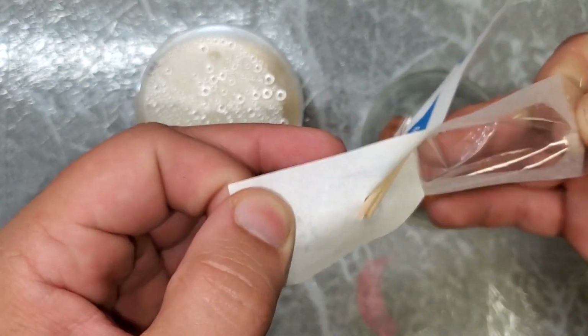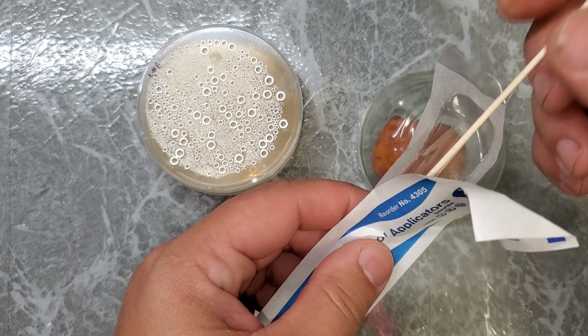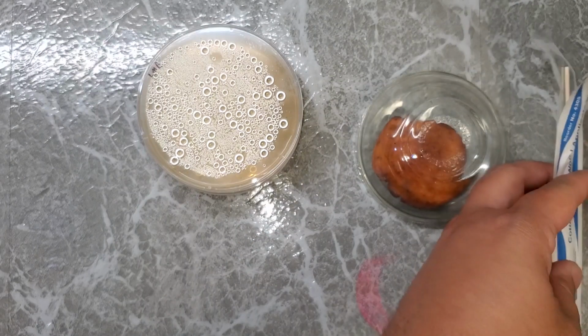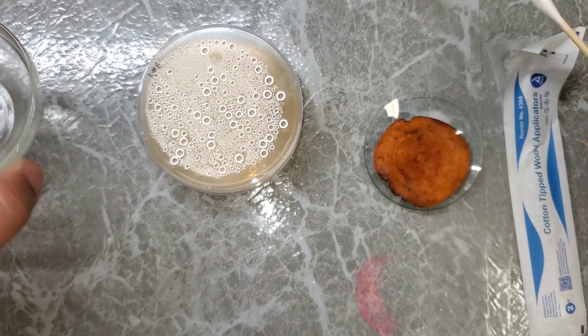Now let the real fun begin. Open your Petri dish like you're revealing a grand treasure and place the precious mushroom tissue sample right in the center, just like giving a warm hug to your new fungi friends. But wait! We're not done yet.